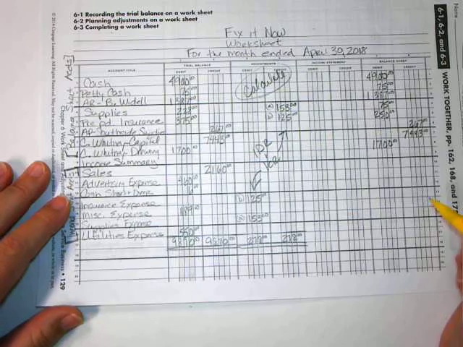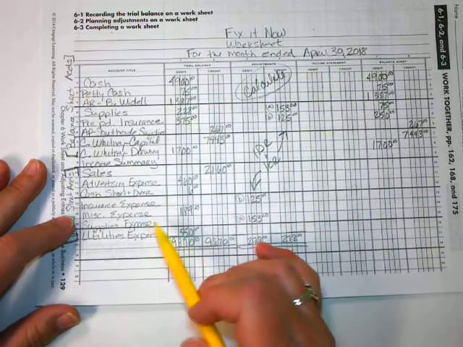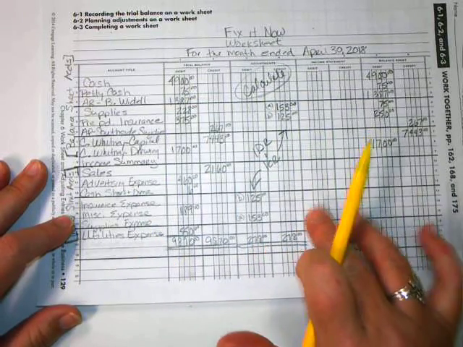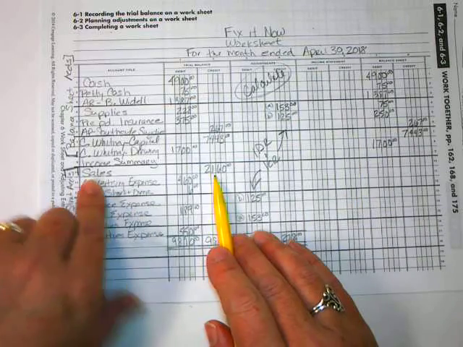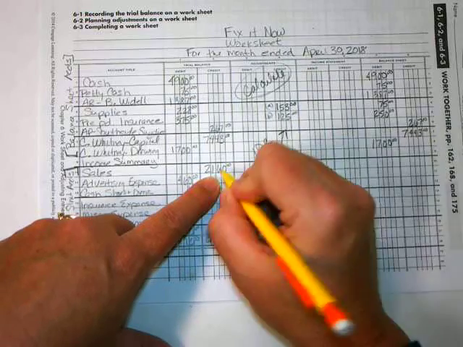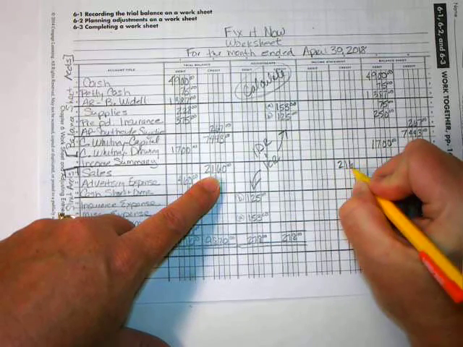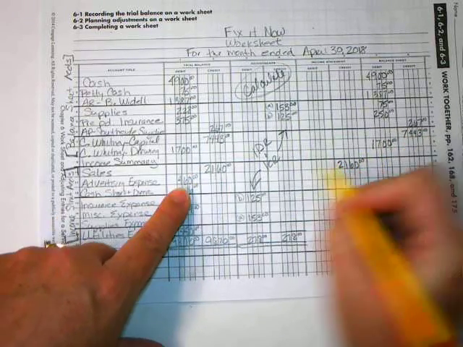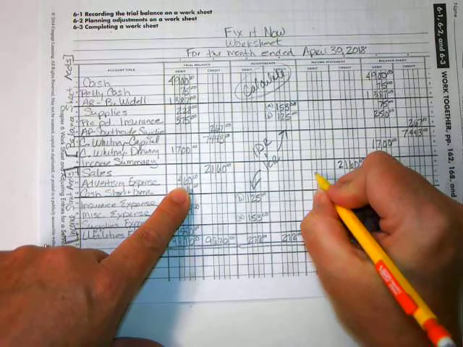Okay. All right, so now we're going to do the bottom half. We're going to the income statement columns. Same thing. We'll extend it across. There's no adjustments. It goes in the same column. If it's a credit here, it's a credit here. Okay, advertising expense.